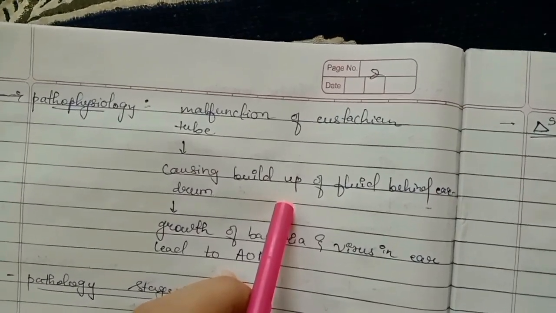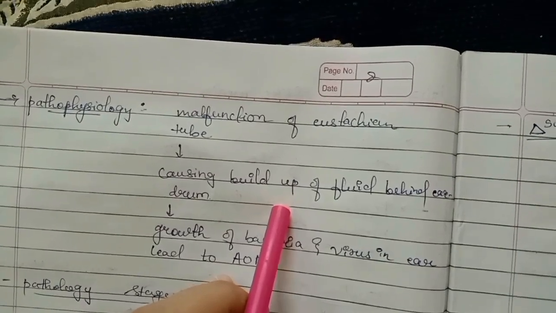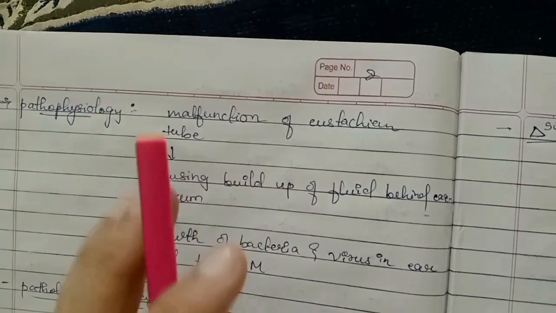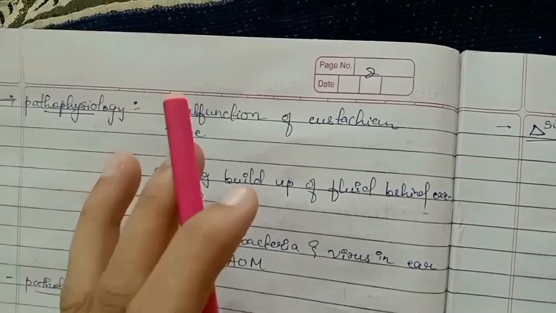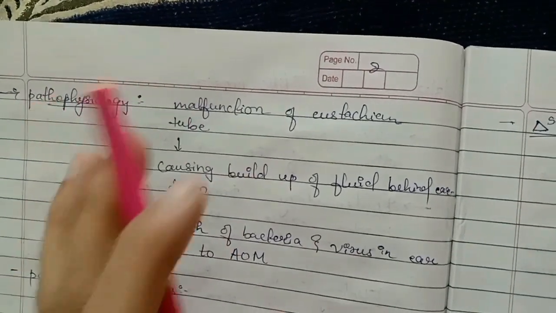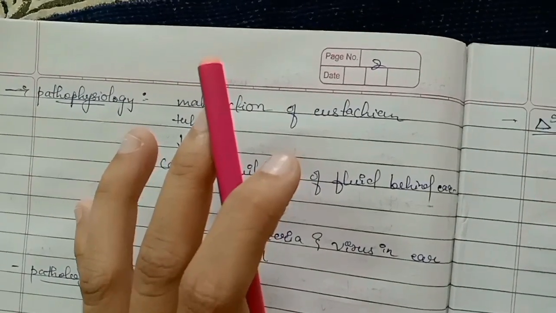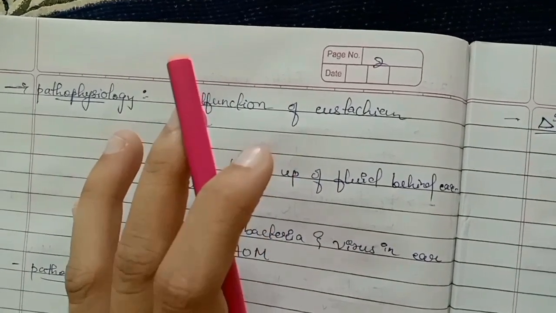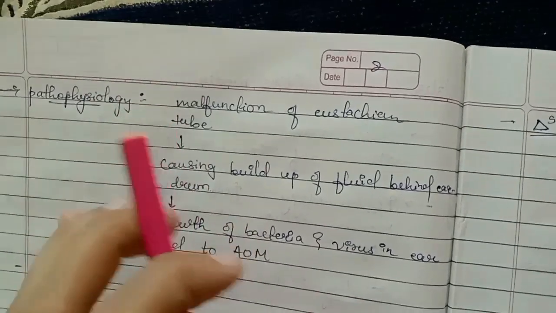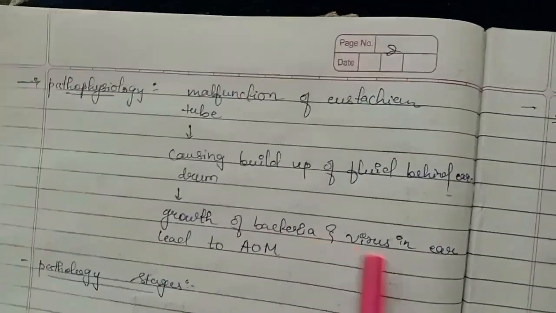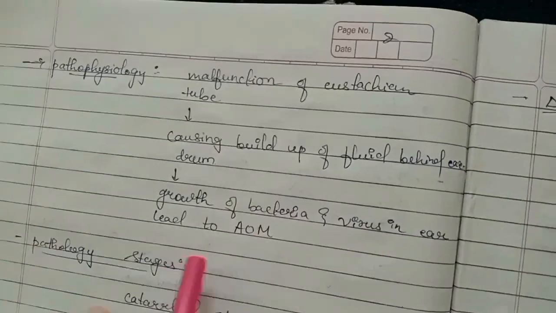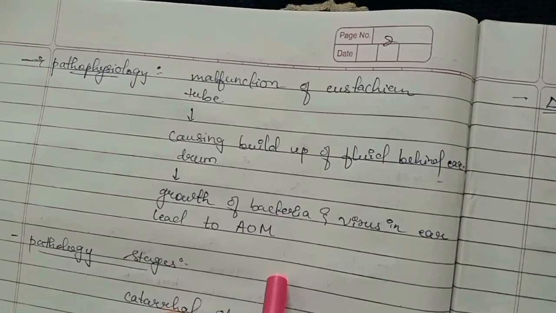So if it is not working, then normal drainage of fluid from the middle ear is prevented, and it causes a buildup of fluid. When this fluid cannot drain, it allows for the growth of bacteria and viruses in the ear, which leads to acute otitis media.